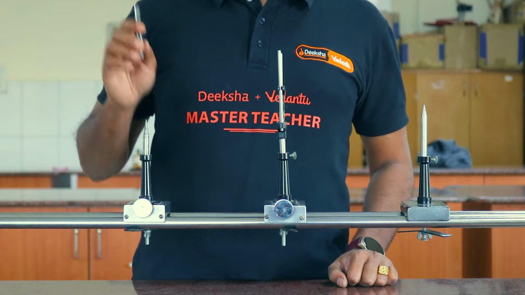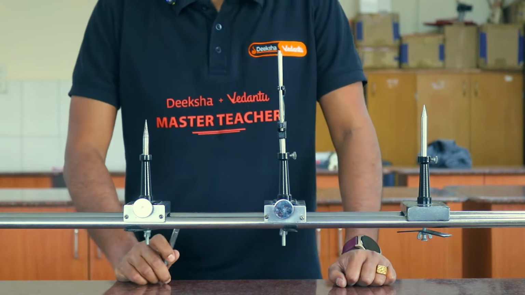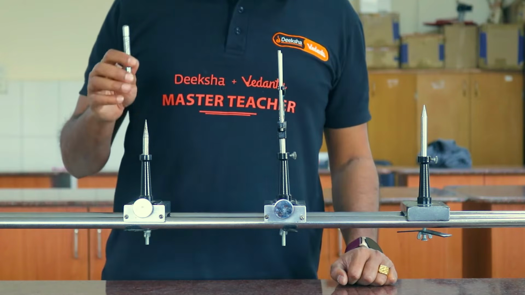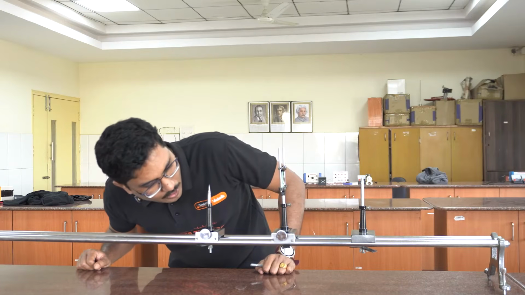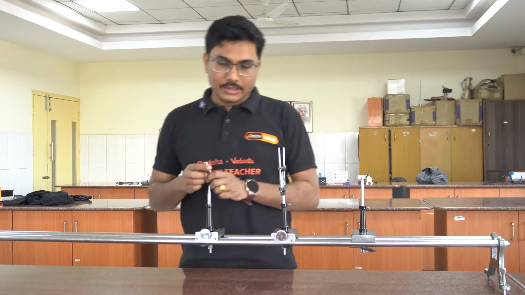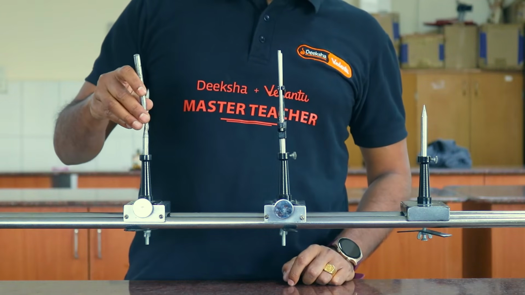Now once you get the image on top of this like this, you have to make sure there is no parallax. Now how to remove the parallax, or how to know that there is a parallax? Parallax is when you move your head like this, by closing one eye, and if the image pin and object pin both are moving together, if they are stuck together like this, then we will say there is no parallax.